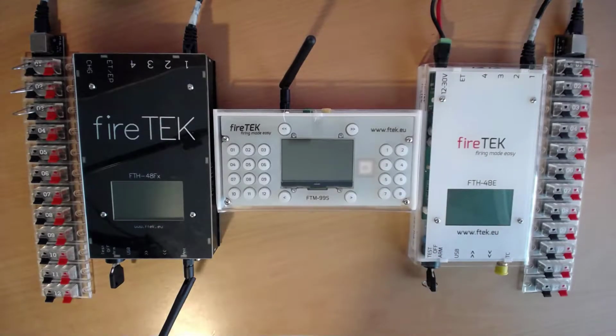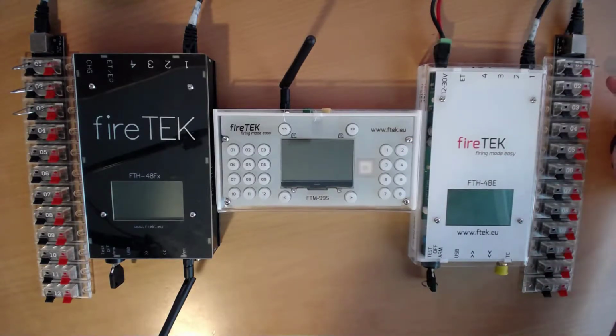Before we go ahead and turn on the system, I want to make sure that you see that on the 48FX module on the first rail, we have queues 1, 2, and 3 connected with a jumper. And then on the FTH48E's first rail, we just have queue 1 connected with a jumper as well.